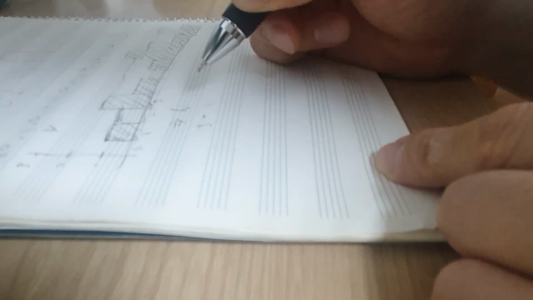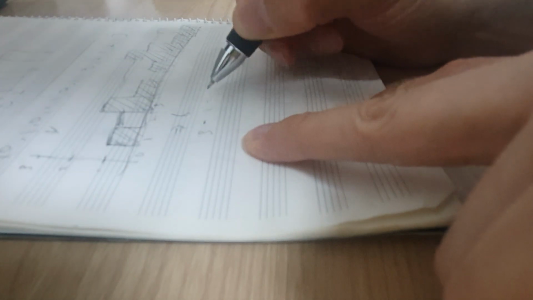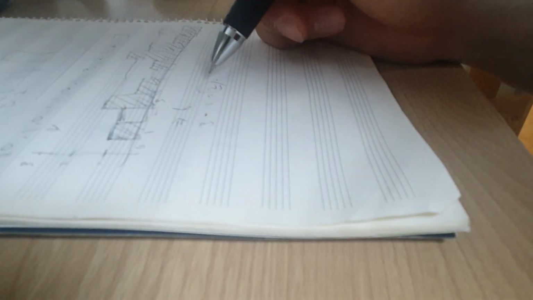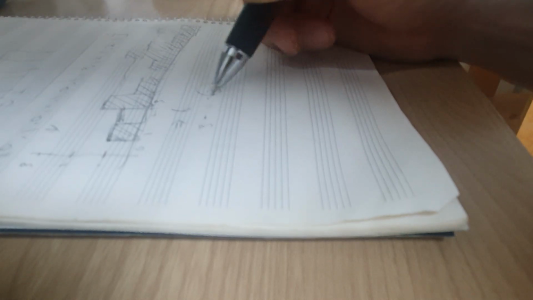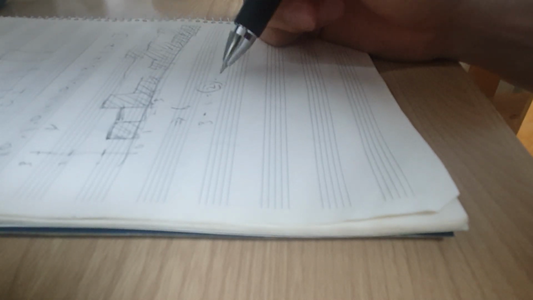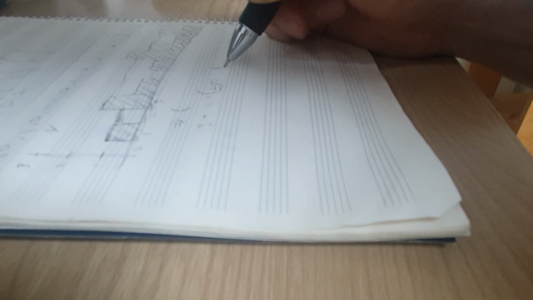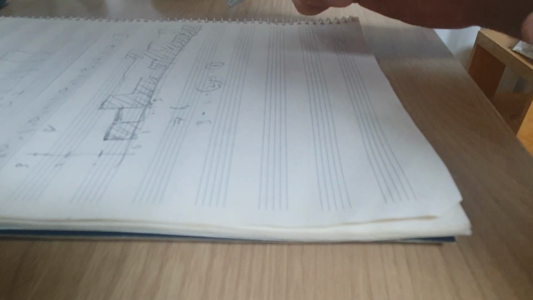So I'm going to subtract those two, and this is the numerical distance, so I have to subtract 1 here. This is the distance between those two bars.